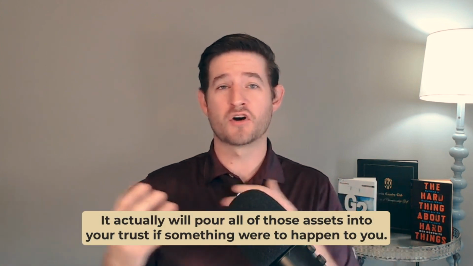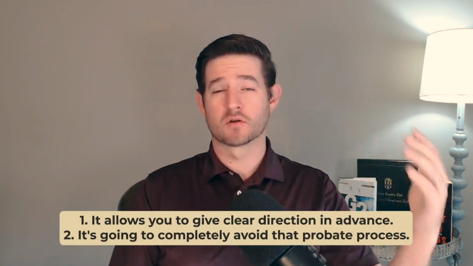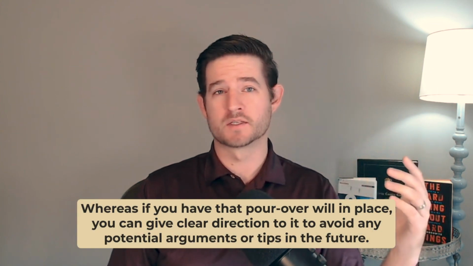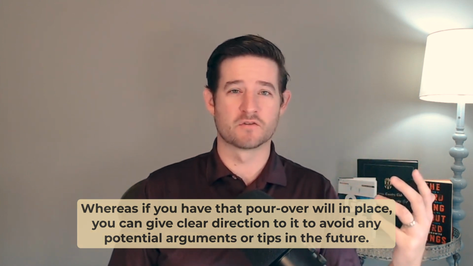And the way a pour over will works is it actually will pour all of those assets into your trust if something were to happen to you. And again, the reason why this is important is that one, it allows you to give clear direction in advance. And two, it's going to completely avoid that probate process. We hear stories all the time about families that get in arguments because of something that's in somebody's house and there was no pour over will put in place. And the family wants to fight over who's going to get X, Y, and Z piece of jewelry. Whereas if you have that pour over will in place, you can give clear direction to it to avoid any potential arguments or tiffs in the future.